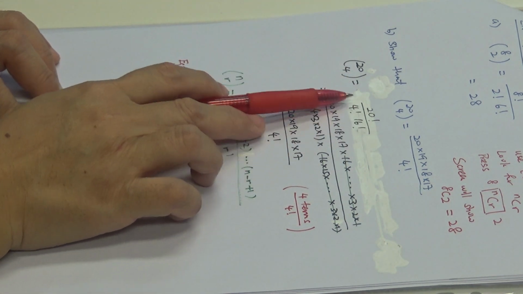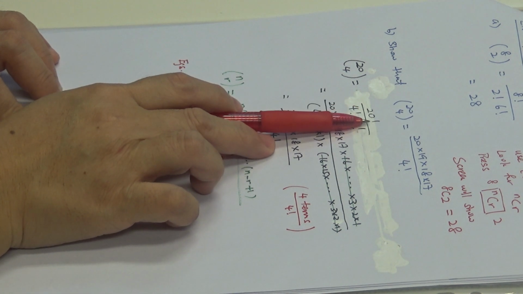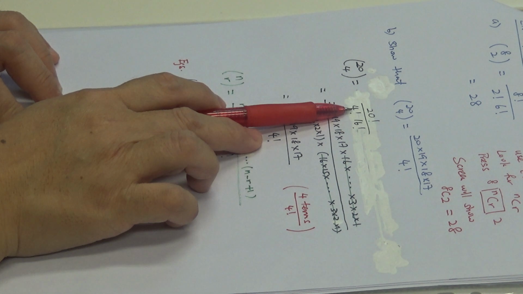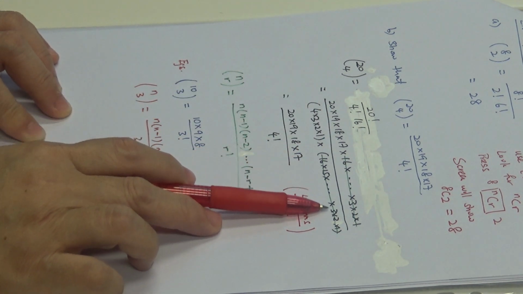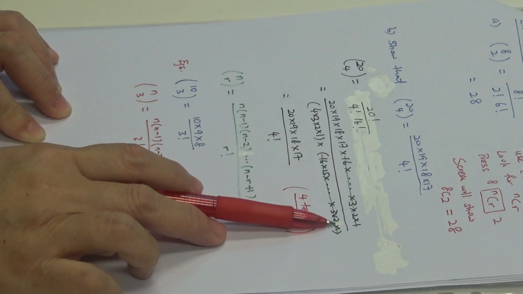So 20 factorial over 4 factorial, 16 factorial. Now if I have 20 factorial, I have 20, 19 all the way until 1. 4 factorial means 4, 3, 2, 1. 16 factorial means 16, you decrease until 1. Now you will see that from 16 onwards, all these are being cancelled off.